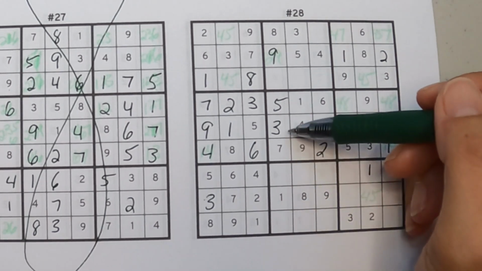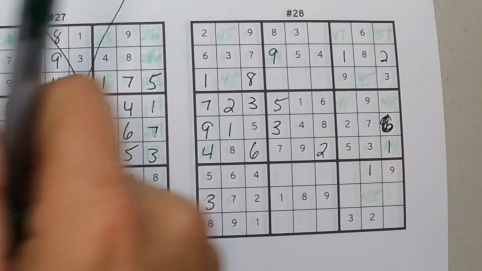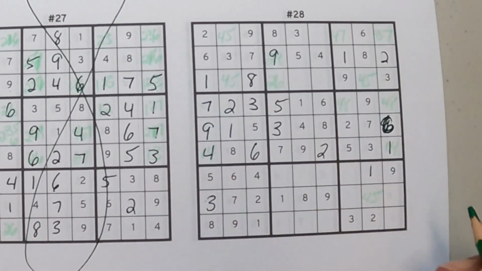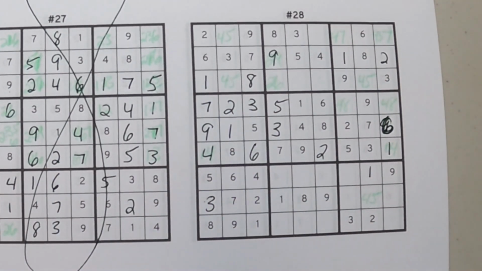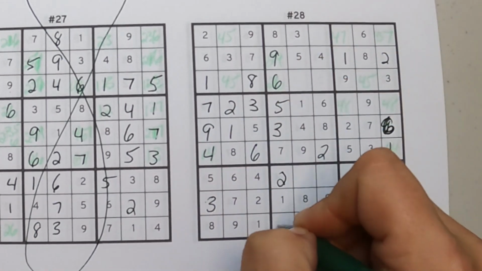For this column, we're missing 2, 4, and 6. We've got the 4 here, so 2, 6, 4, and 6 here. Makes this our 2, 6, 4.